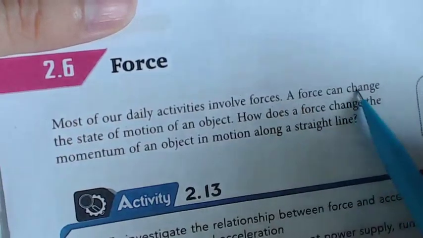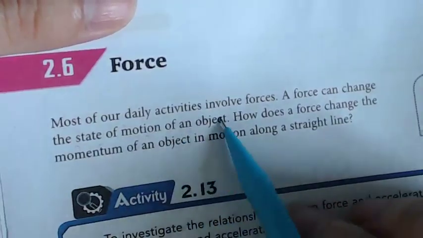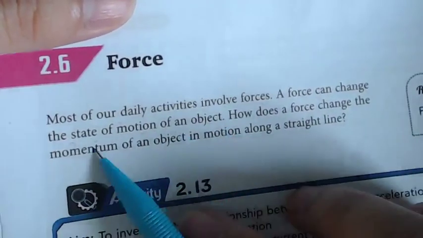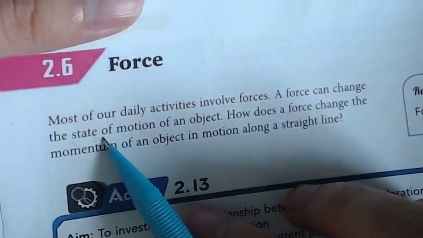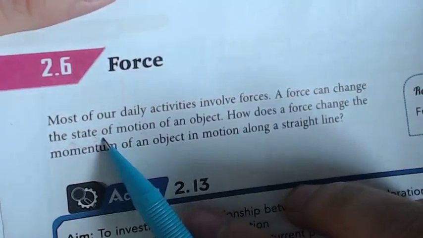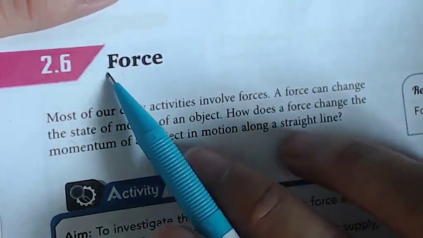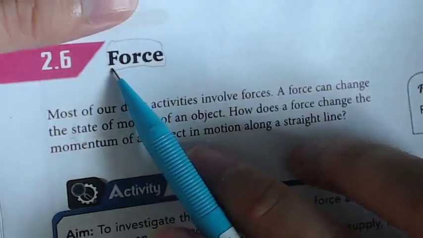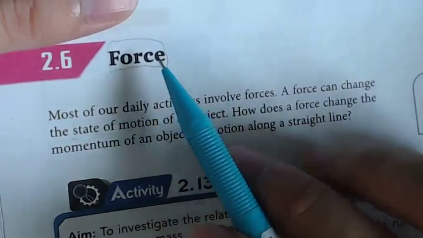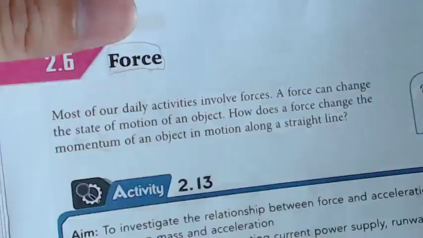A force can change the state of motion of an object. Do you understand this one? I believe you came to know force in Science Form 1, is it? You know the force already. How to make this force? Somebody, how to make this force? What is your idea? How to make this force?